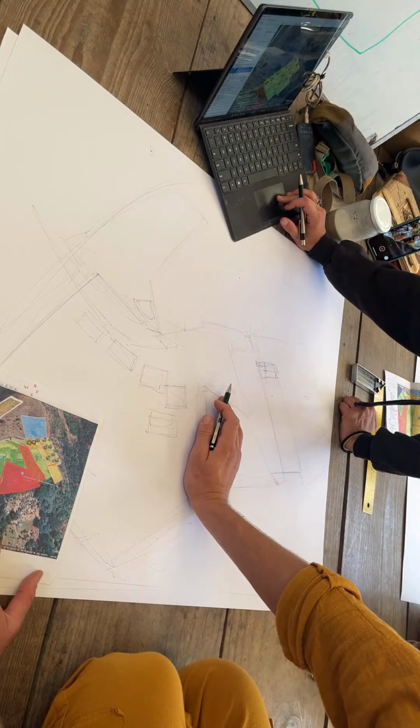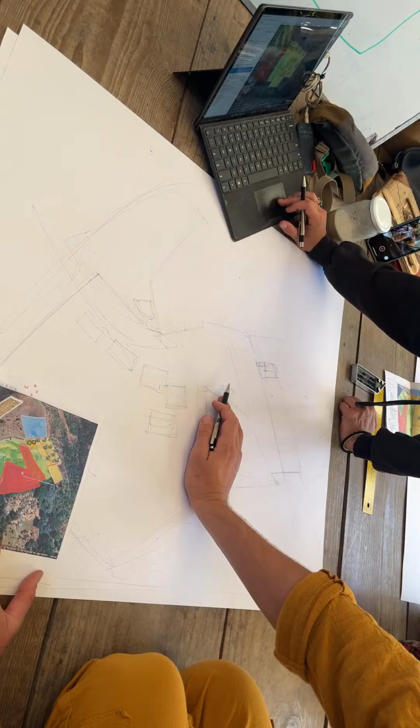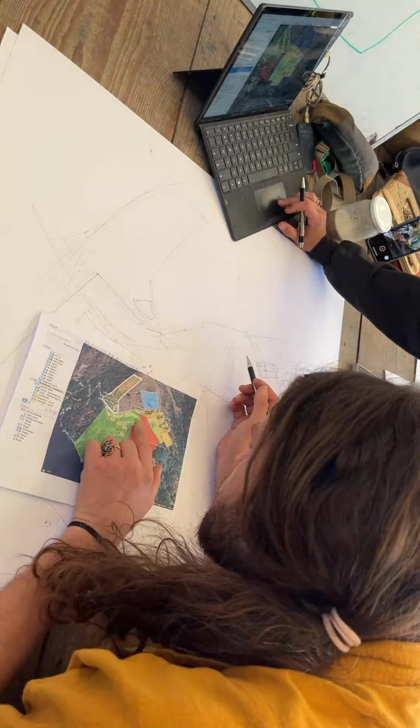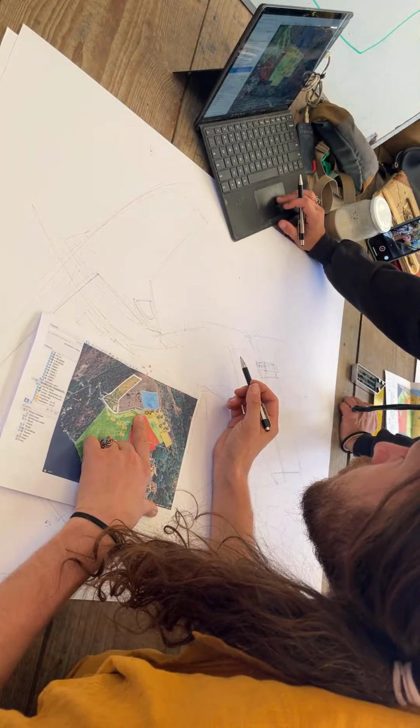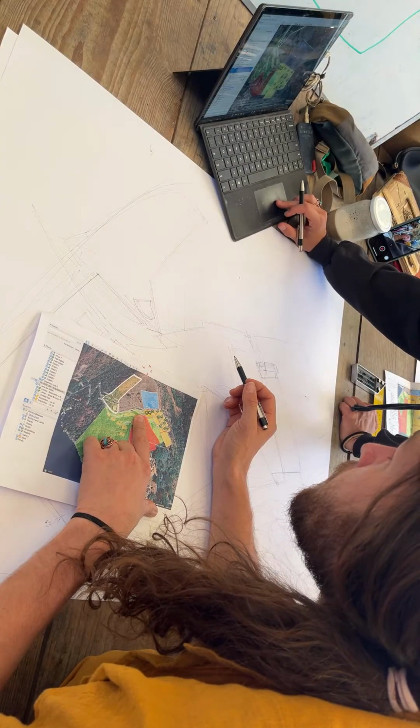So, yes, feel the paper. Took that a bit literally. And then who do you want to move? That one? It does need to be a lab.